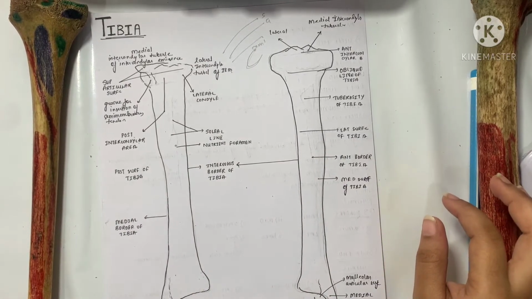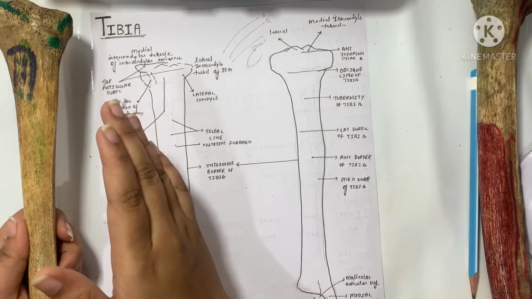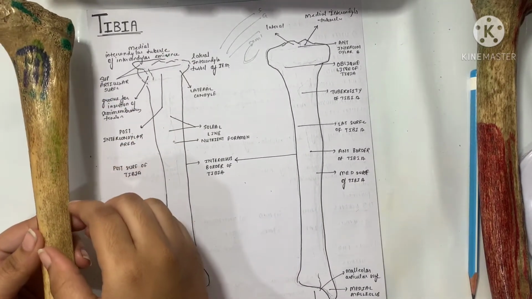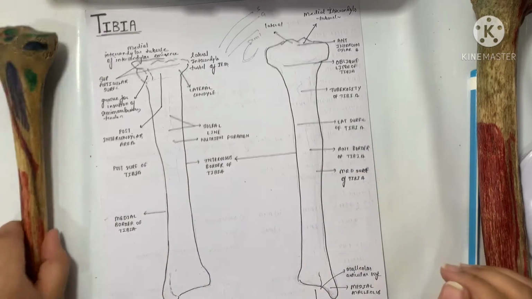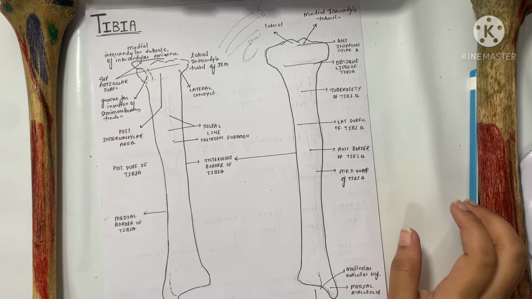Then coming to the next surface, that is the posterior surface. See, this is the posterior surface. ये होता है anterocious and medial borders के बीच में. It has 2 lines and a nutrient foramen, that is a soleal line, vertical line, and a nutrient foramen.